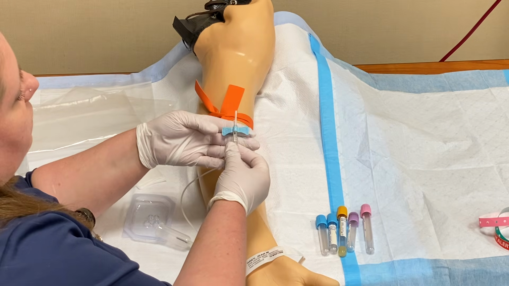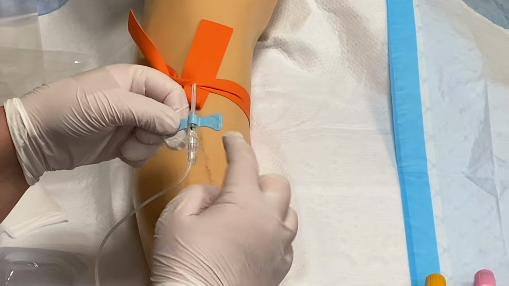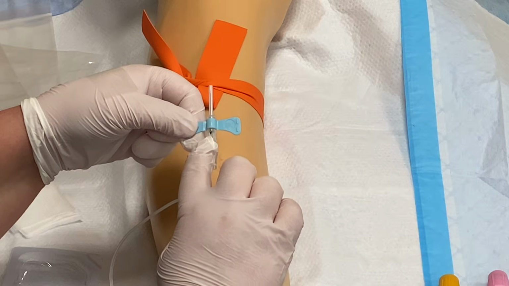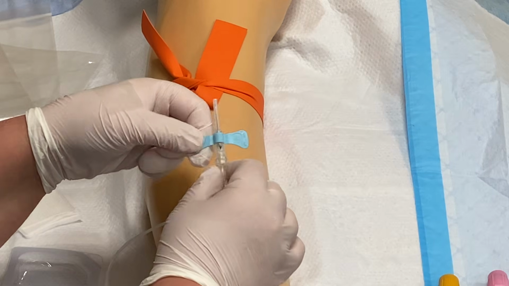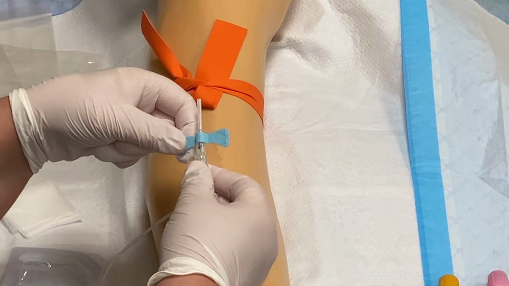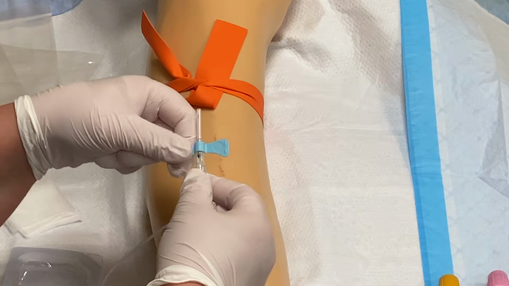I'm gonna look at my needle. This is my butterfly. I wanna make sure that I can see the gauge written on the wings. The black button that retracts the needle should be facing me, and the wings should be flat side towards the patient. That way I know when I take this needle off, the bevel is going to be facing me.